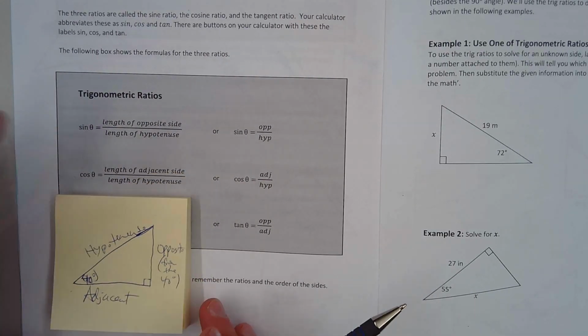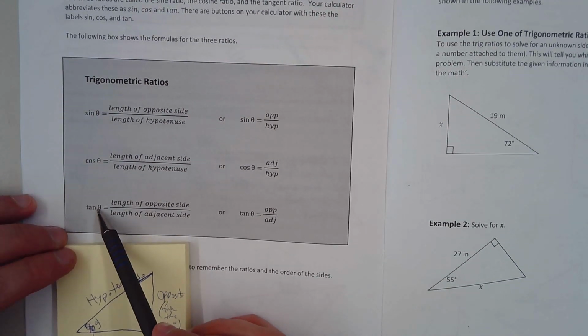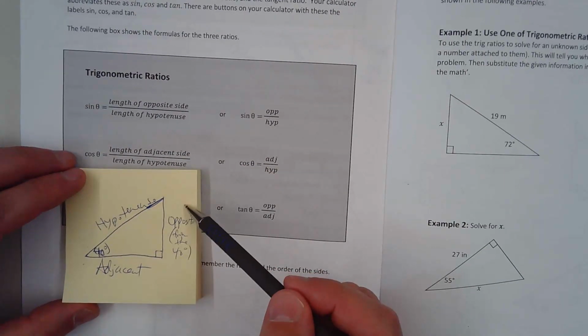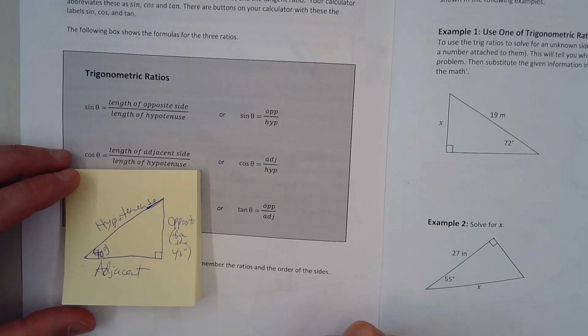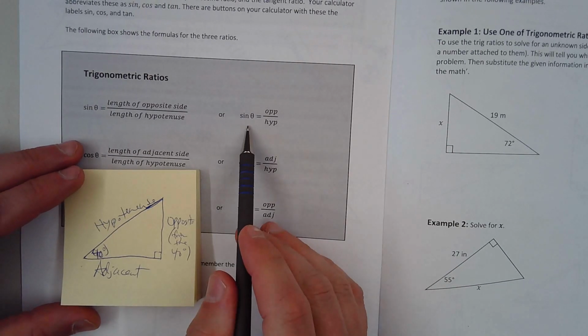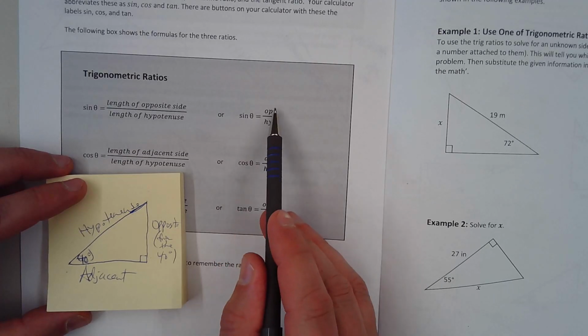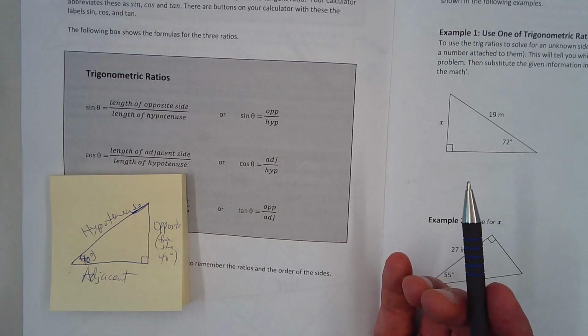And the last one, there's only three, is called the tangent. And the tangent of an angle is the opposite divided by the adjacent. So if I took this side and divided by this side, that would give me the tangent of 40 degrees. In short form, we just say sine theta equals opposite over hypotenuse. You'll see some people will even just put O over H.